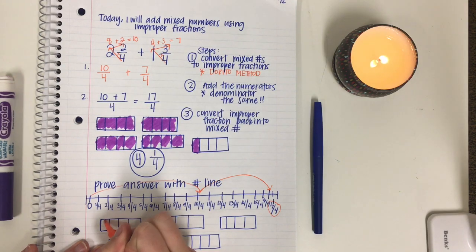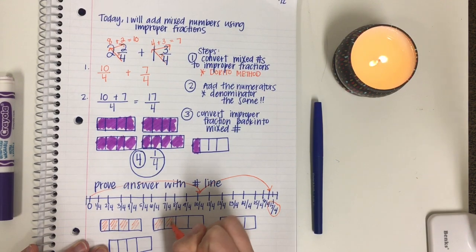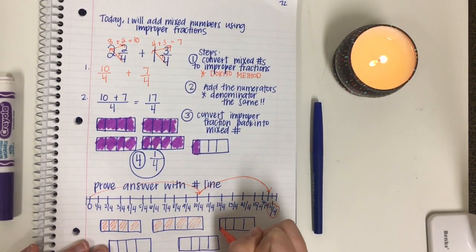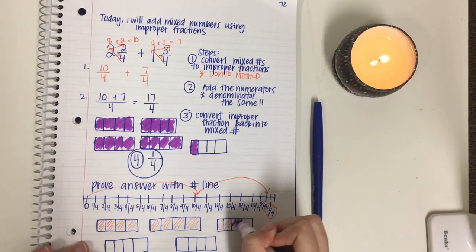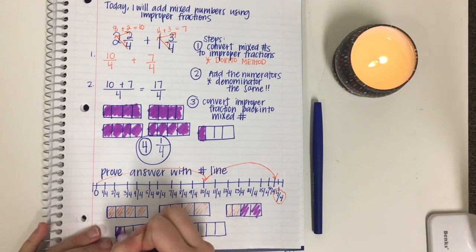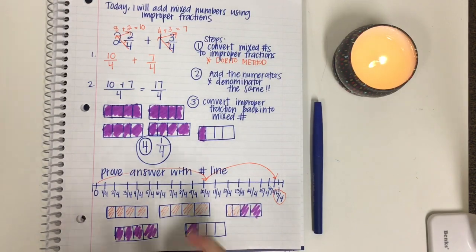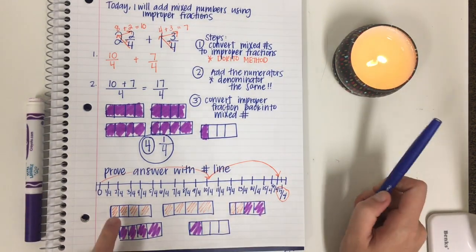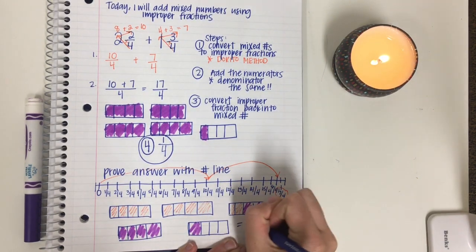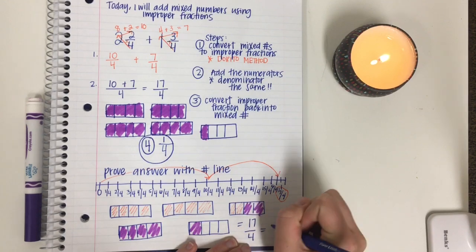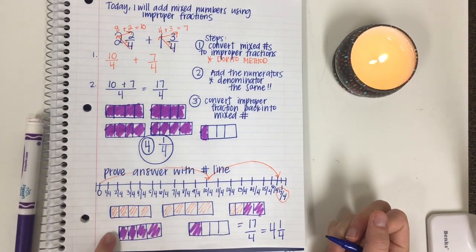So let's do 10/4. So I have 1, 2, 3, 4, 5, 6, 7, 8, 9, 10. Now let's do 7 more. 1, 2, 3, 4, 5, 6, 7. So I proved it by saying that 10/4 plus 7/4 is equal to 17/4, which we know now to be 4 and 1/4. So you can prove it with a number line and you can prove it with an area model.